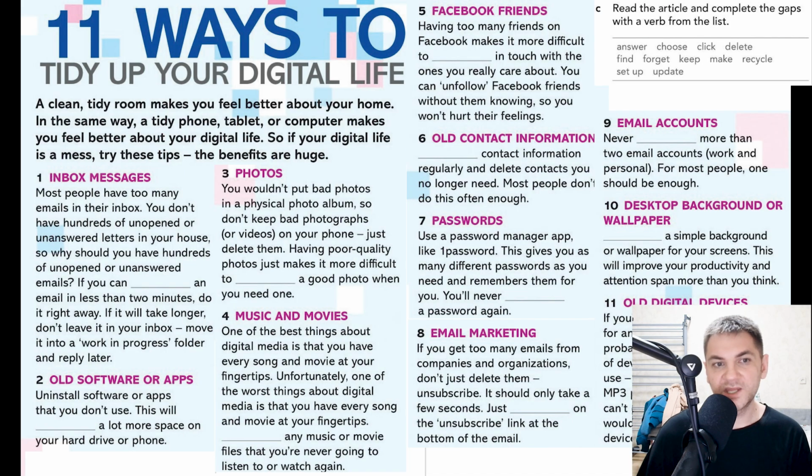Activity C. Now read the full article. As you read, you will see 11 gaps. Next to the article, there is a list of verbs. Answer, choose, click, delete, find, forget, keep, make, recycle, set up, update. Your job is to choose the correct verb for each gap. Read the sentence carefully. Think about the meaning, which verb makes sense. Read and listen to the whole article, and then complete the gaps.